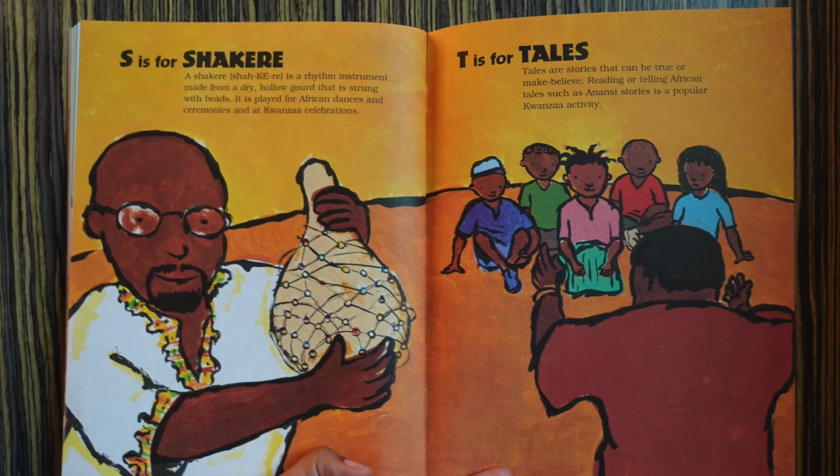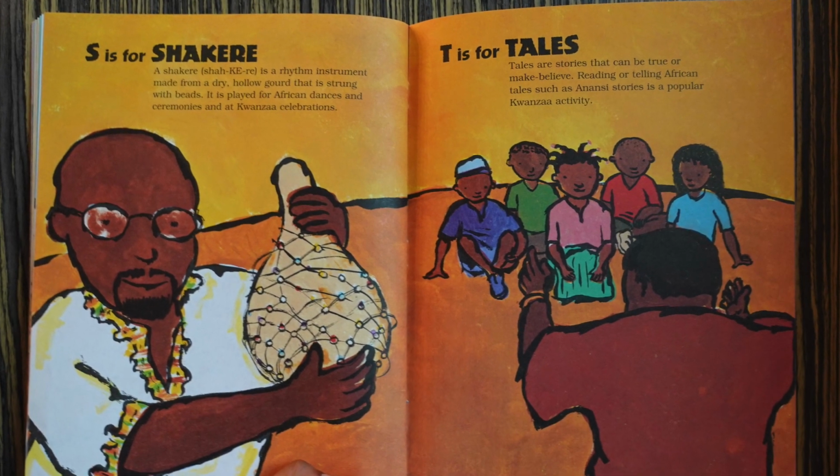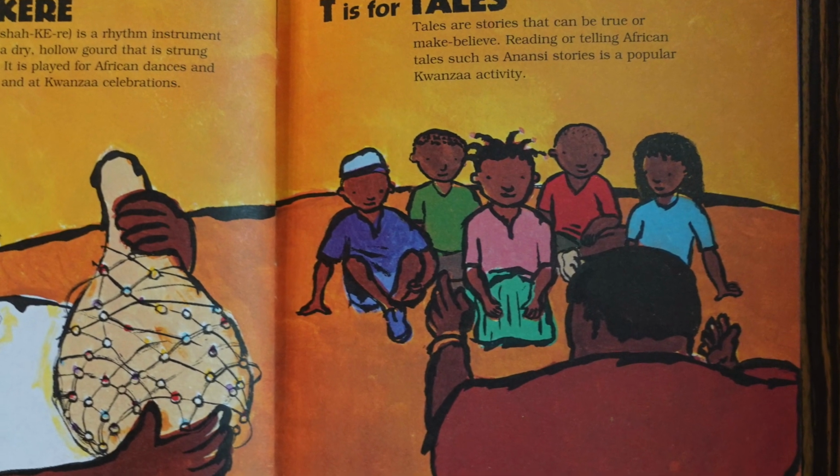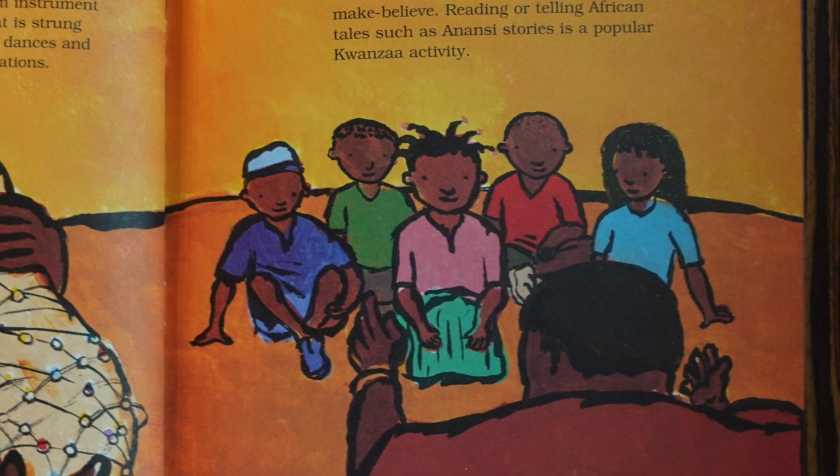T is for tales. Tales are stories that can be true or make-believe. Reading or telling African tales such as Anansi stories is a popular Kwanzaa activity.